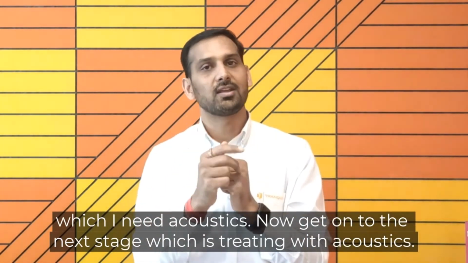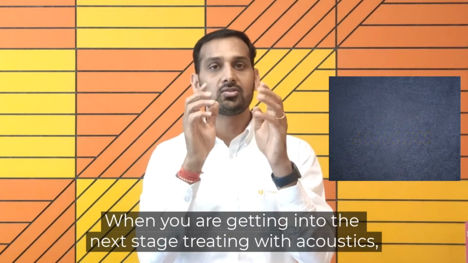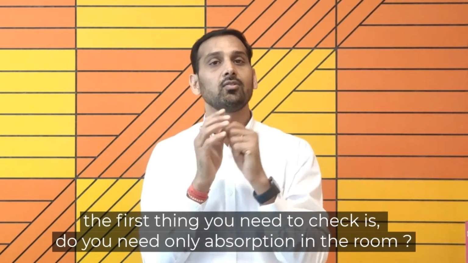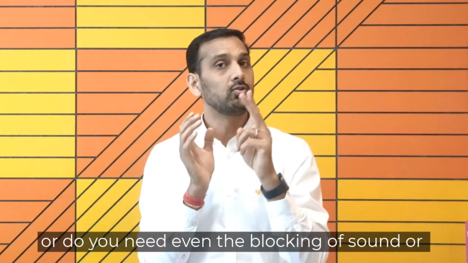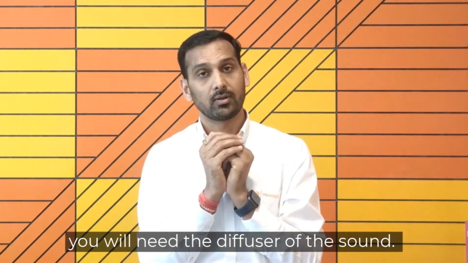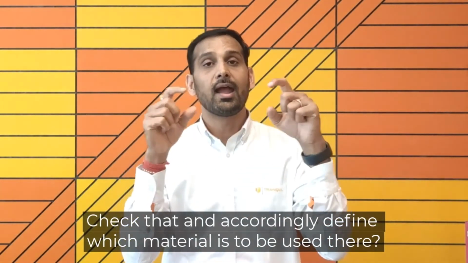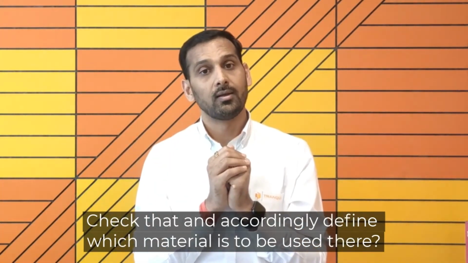Now get on to the next stage, which is treating with acoustics. When you get into this stage, the first thing you need to check is, do you need only absorption in the room? Or do you need even the blocking of sound? Or do you even need diffusion of the sound? So check that and accordingly define which material is to be used there.